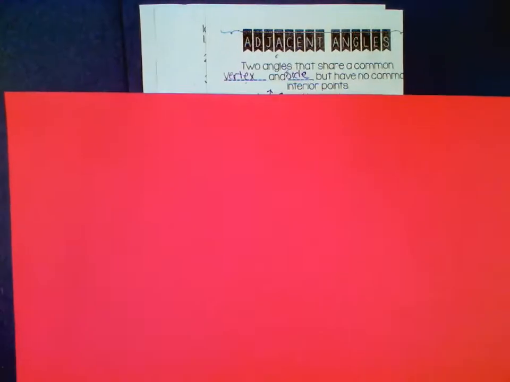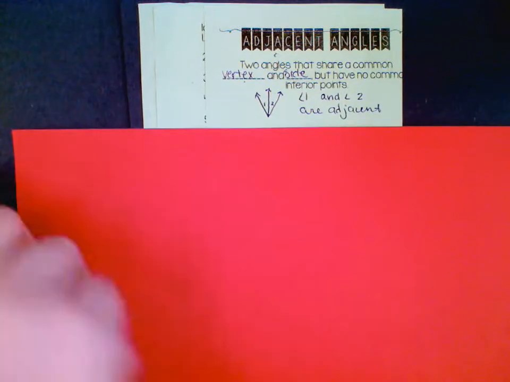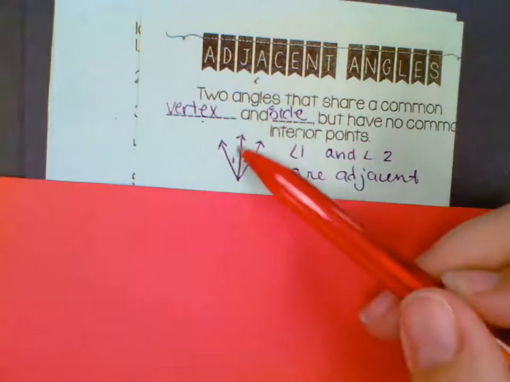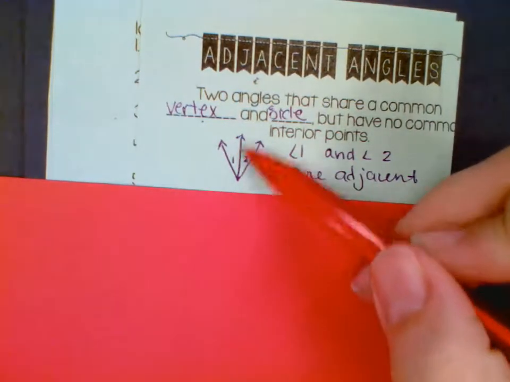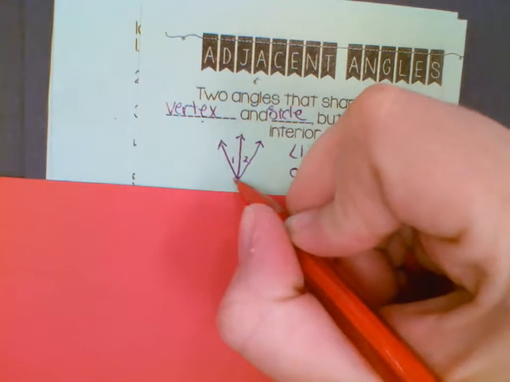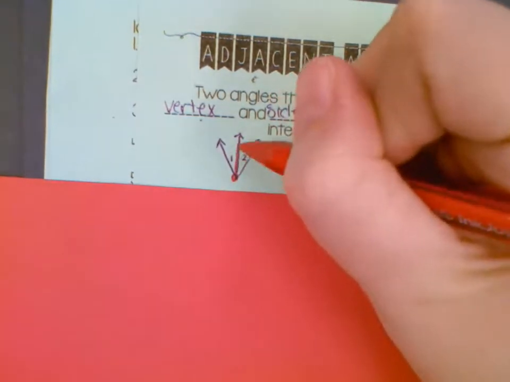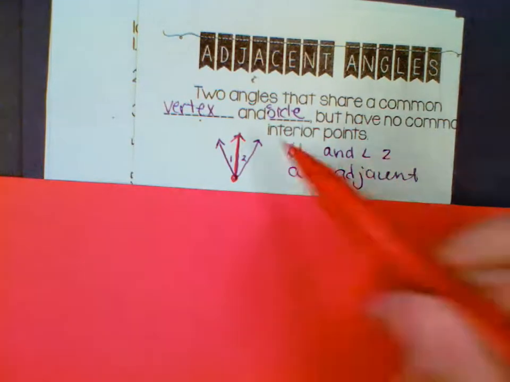So our very first word is adjacent angles. Adjacent angles are two angles that share a common vertex and side but have no common interior points. Okay, so here is an example of what that would look like. As you can see, they're touching, they share this side, and they both have the same vertex. So this is the adjacent side and vertex, and that's it. They don't overlap, they're just sharing a side. So it's like they share a wall.